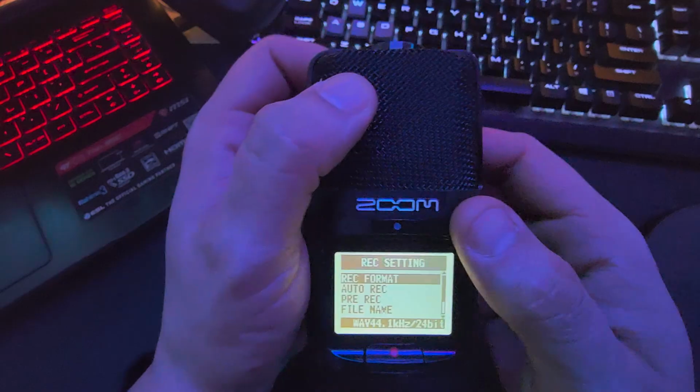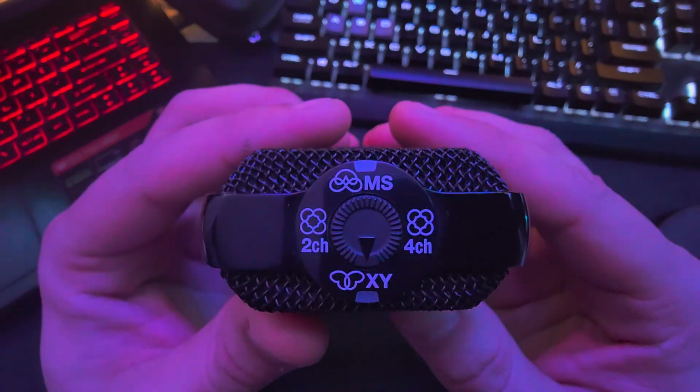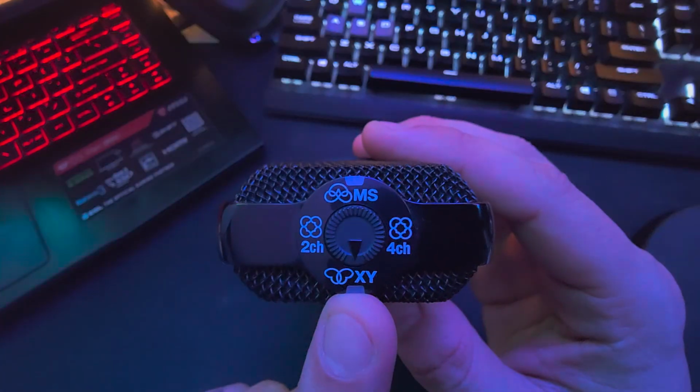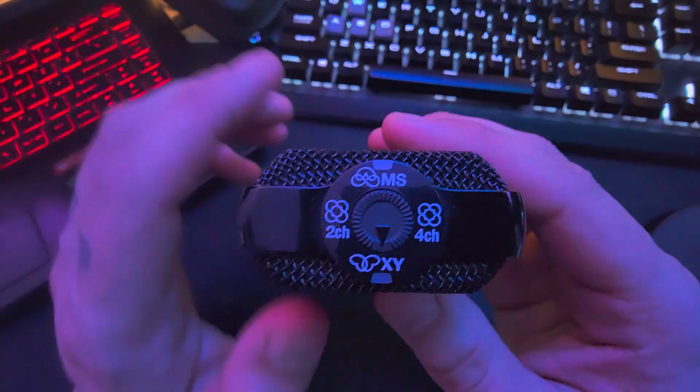And another setting you can check out is the polar pattern of the device you're going to be recording with. Some of them will have a cardioid pattern, or XY, or mid-side. They all have different ups and downs.